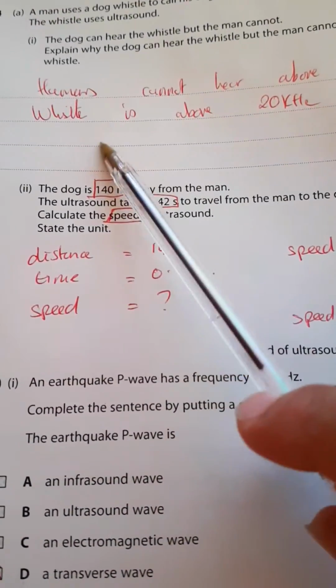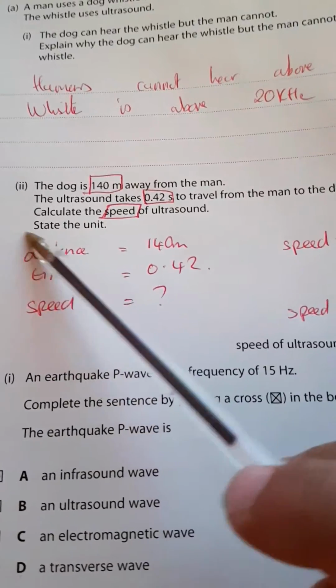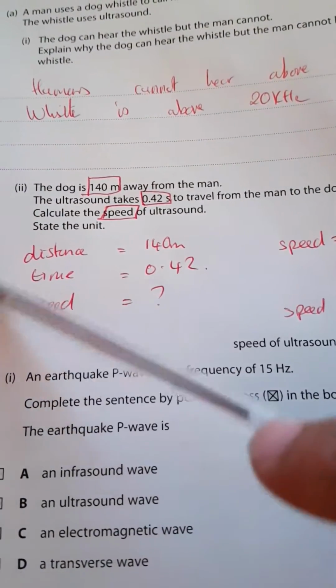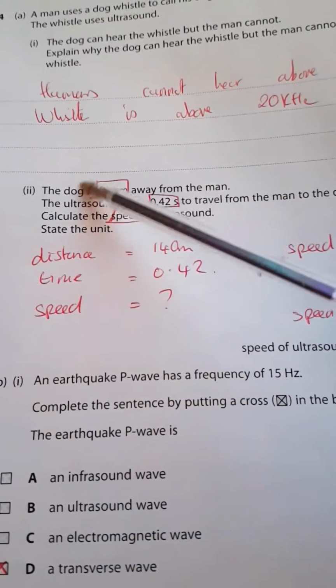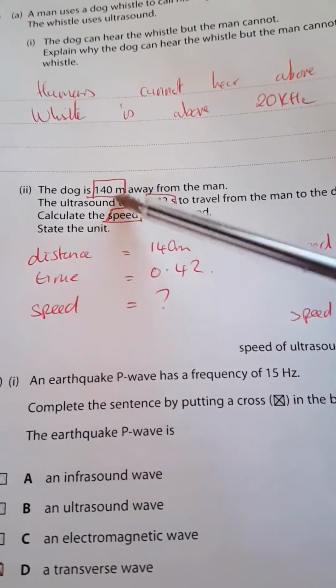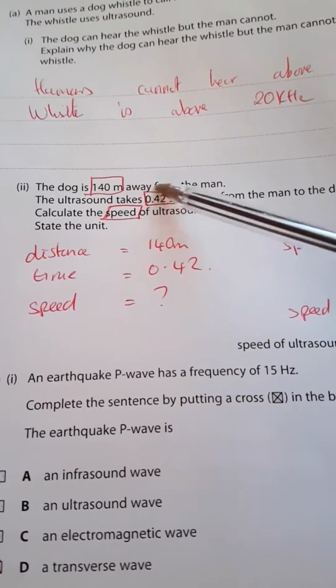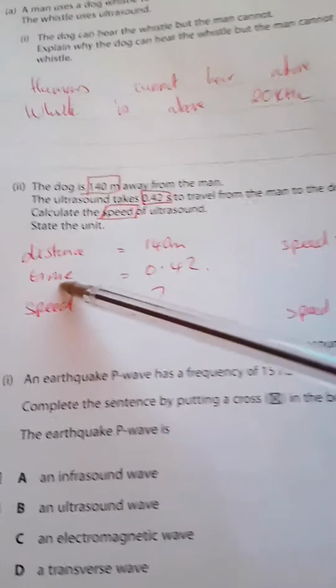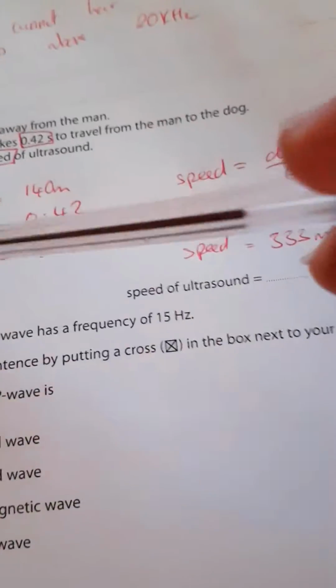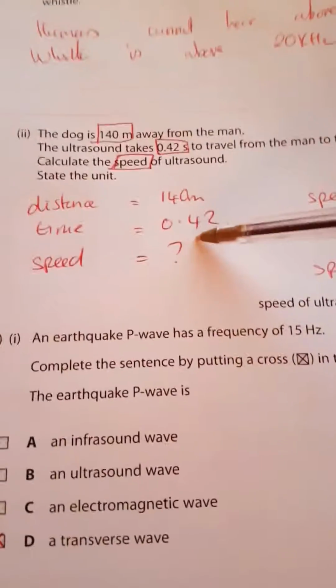So with this question, what you're going to do is you're going to use Andrea's method, what I like to call Andrea's method. You've got 140 meters, so that's a measure of distance. You've got a time, which is 0.42 seconds, and you've got a speed, which is unknown.